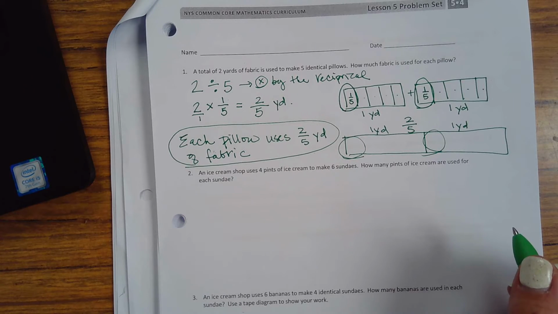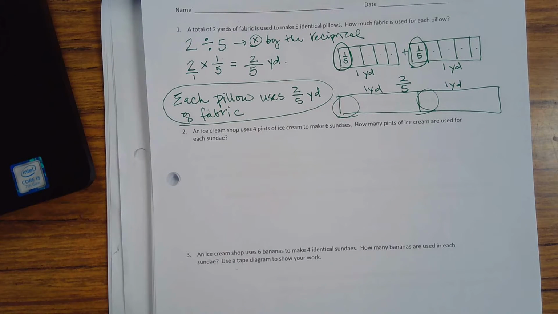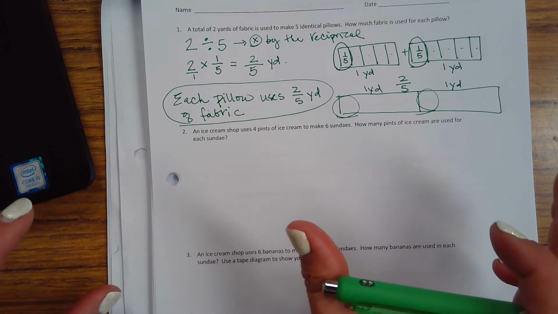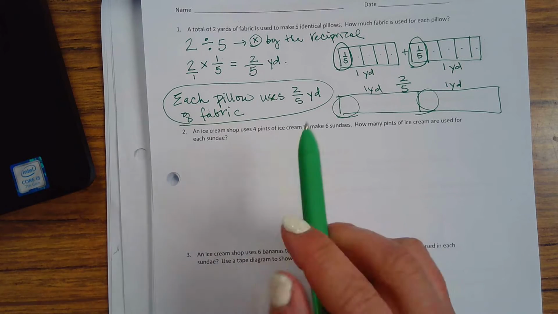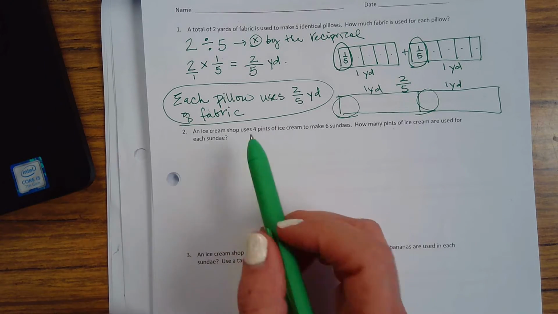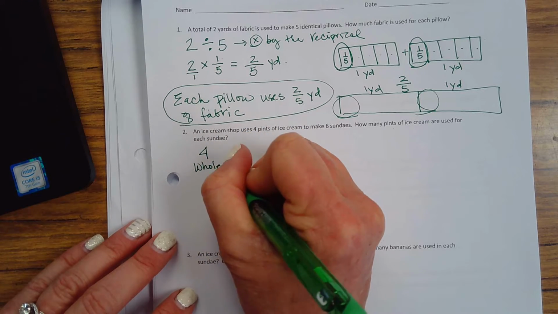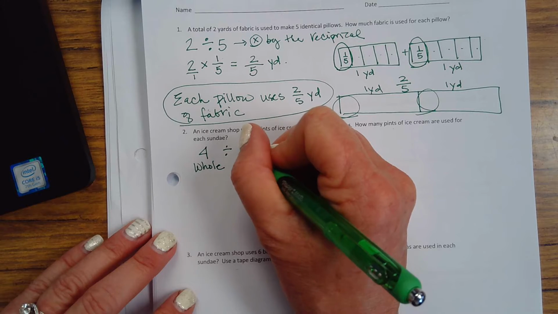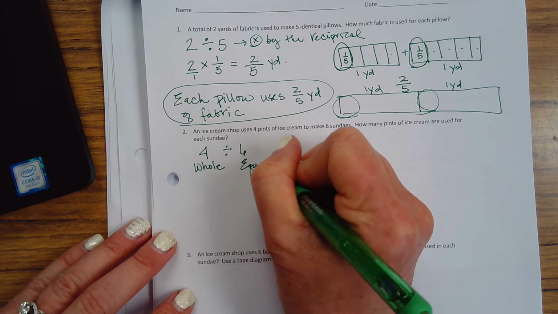All right, so what is our next problem? An ice cream shop uses 4 pints of ice cream to make 6 sundaes. So 4 wholes, and you're dividing into 6 equal sundaes, because someone's going to get upset if they don't get the same amount of ice cream. How many pints of ice cream are used for each sundae? So you have 4 wholes, and you're dividing into 6 equal parts.